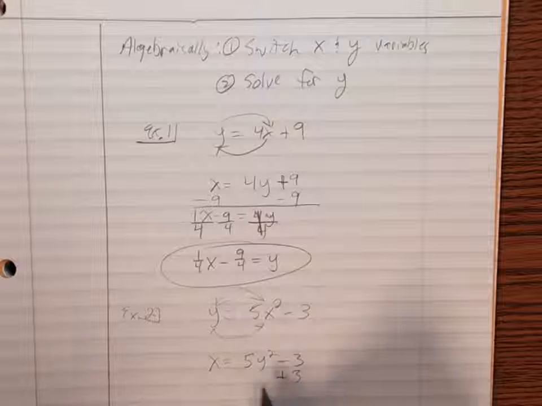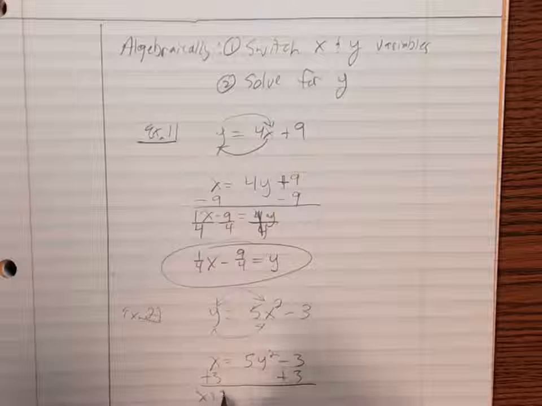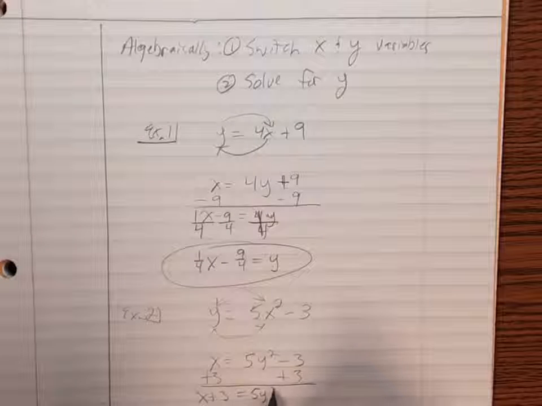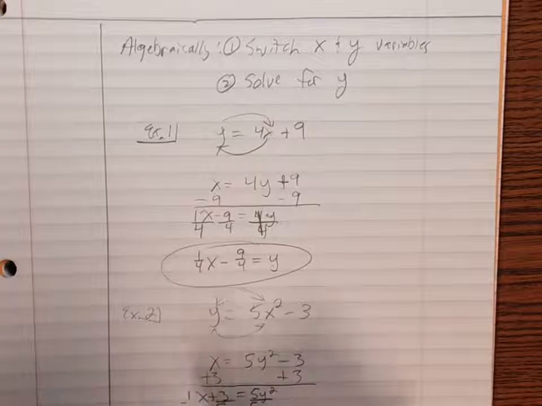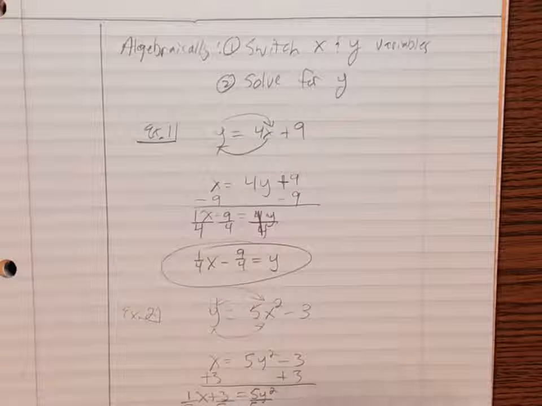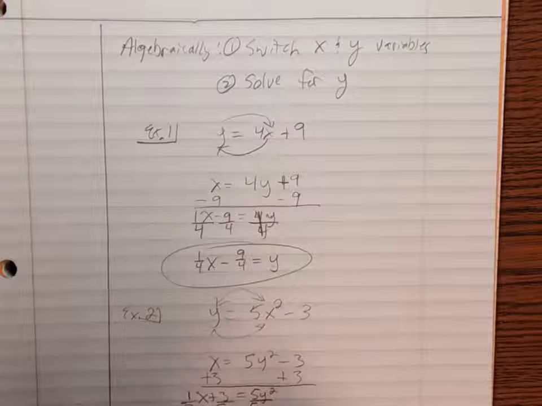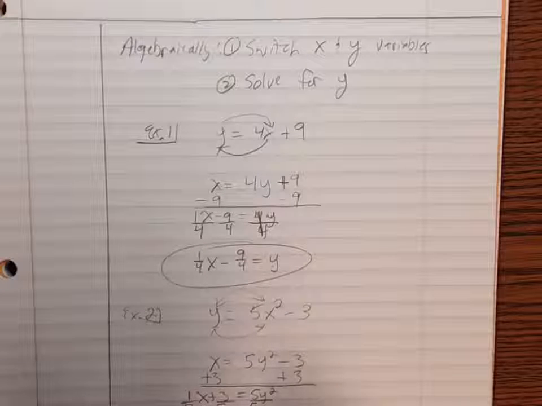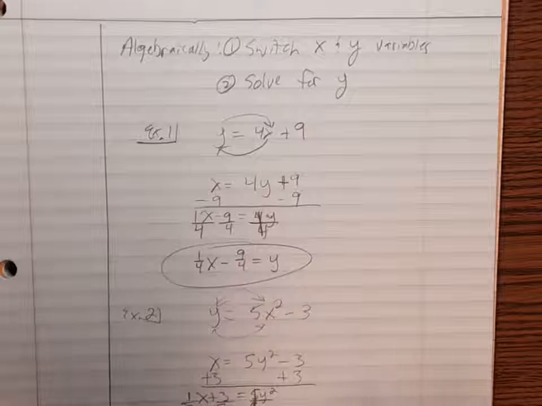So to do that, I'm going to add 3. That seems pretty straightforward, right? x plus 3 equals 5y squared. Then I'll divide everything by 5. Once again, I'm going to put a 1 in front of the x. I'm going to divide that by the 5. Remember, if your variable doesn't have a coefficient explicitly written out, it's assumed to be 1, right? So we have 1/5 x plus 3/5 equals y squared. 5 divided by 5 is 1. 1 times y squared is y squared.